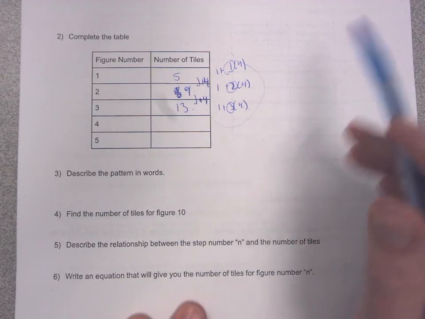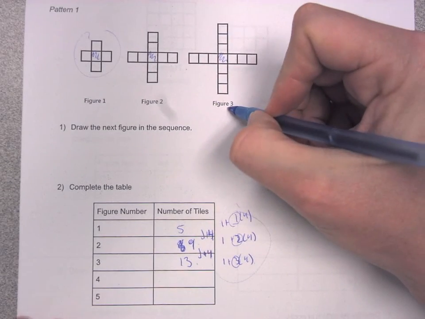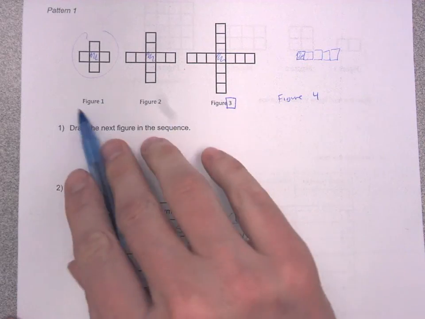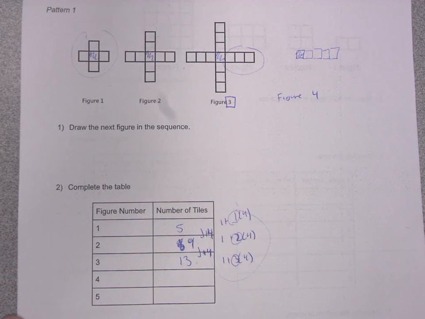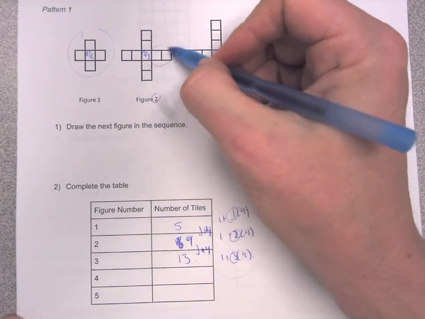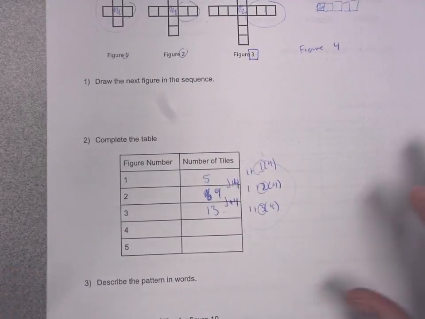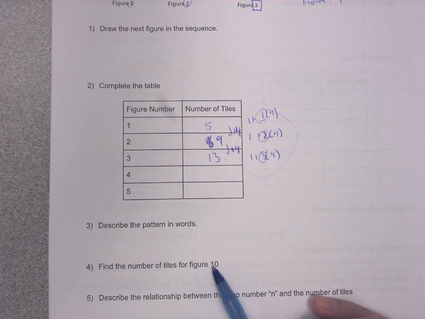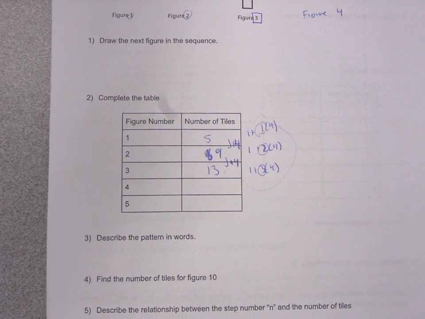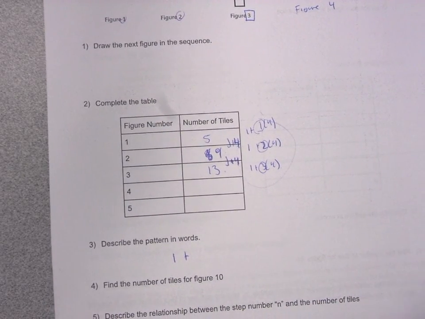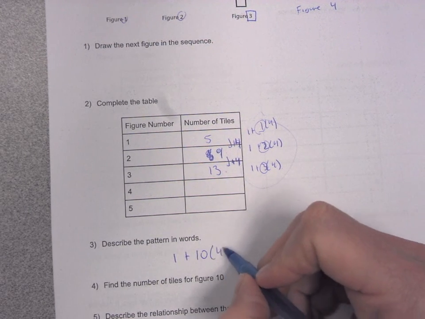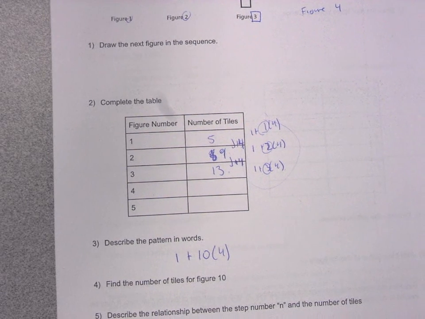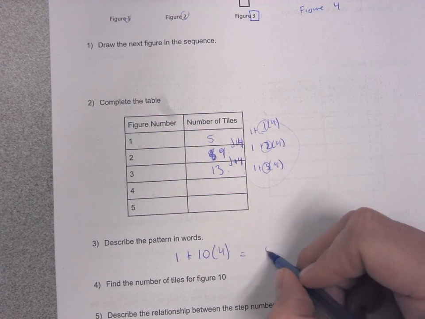Right? Every time we have the figure number, which we also call the step number sometimes, because this is like step 1, step 2, step 3. The figure number matches the number of blocks on one side, right? 3 and 3, 2 and 2, 1 and 1, right? So if we were on step 10 we would have 10 on a side, right? So we'd have 1 in the middle, that same little blue one that we've been talking about, okay? And to that, we would have to add 10 on each side of the blue, but there's 4 different sides, right? So 1 plus 10 times 4, that should be 41.